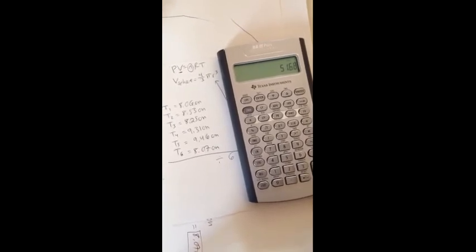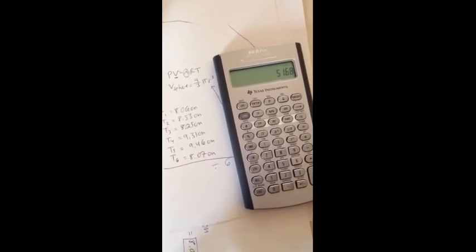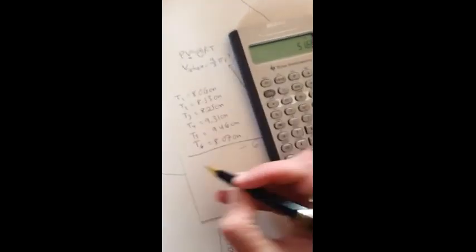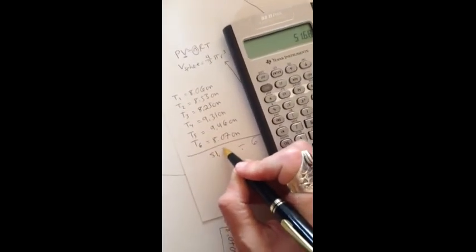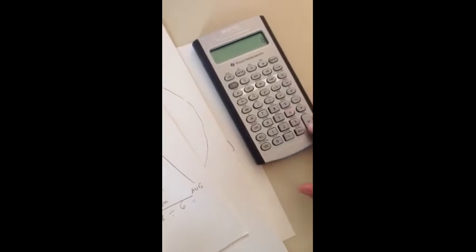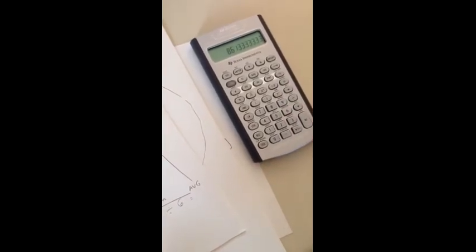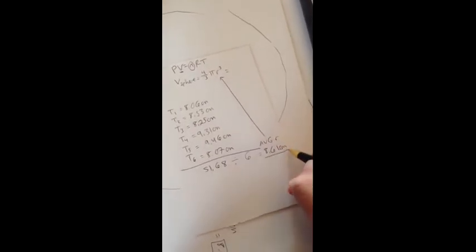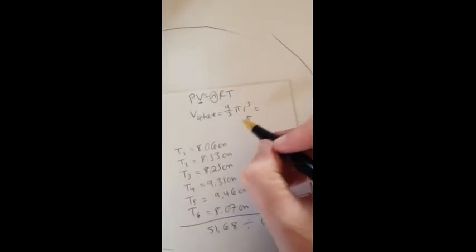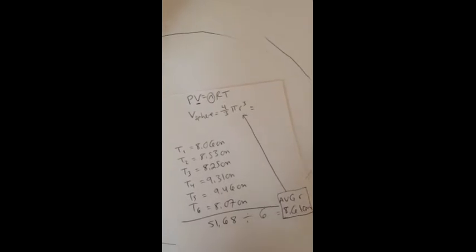Right? That's a reasonable sum. We're adding 6 numbers just under 10, and we're getting a number about 50. So 51.68, that makes sense. Always think about your numbers if they make sense or not. So we're going to divide by 6. That's our number of samples. We get 8.61. And that is our average radius. And we can use that directly in our equation for the volume of a sphere.